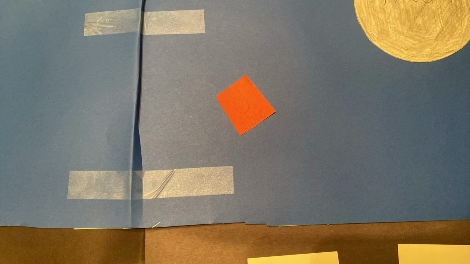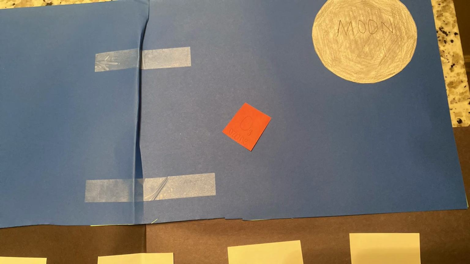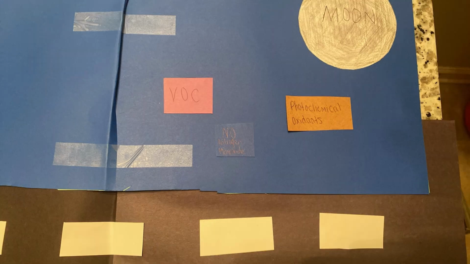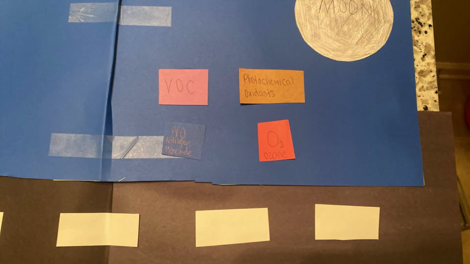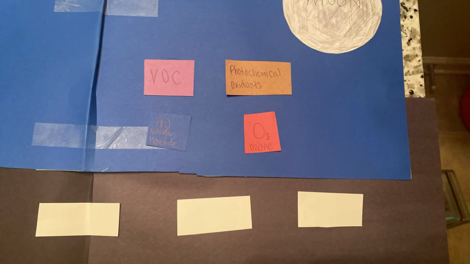In these normal conditions, smog will not be created because ozone is built up during the day, but is also depleted during the night. However, in the presence of VOC, they combine with NO to produce photochemical oxidants. Photochemical oxidants combine with ozone to create photochemical smog.